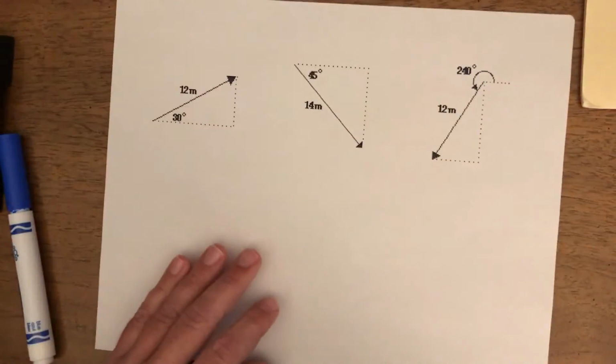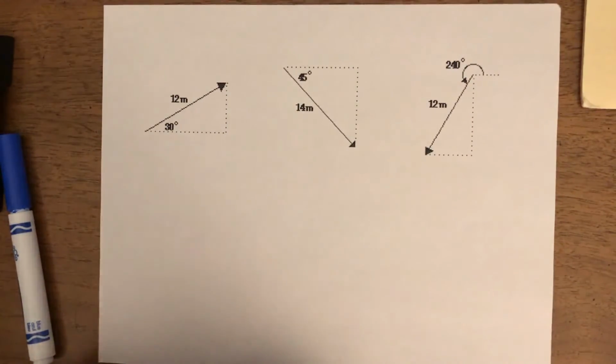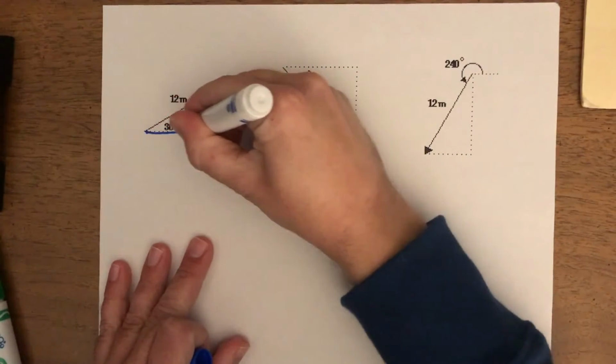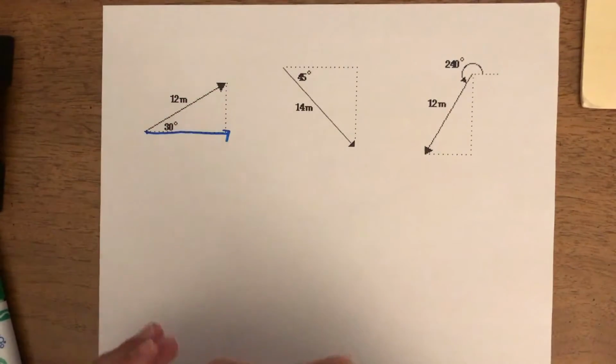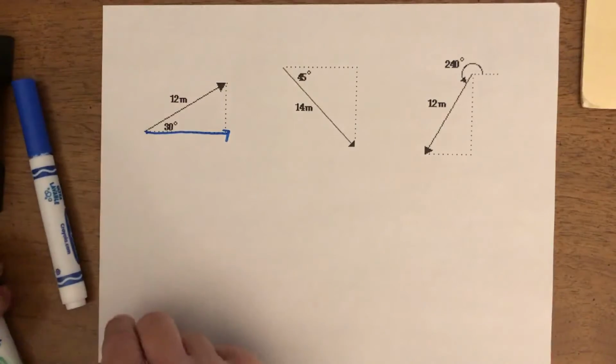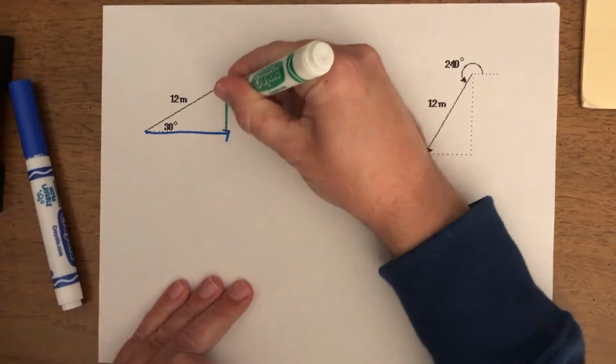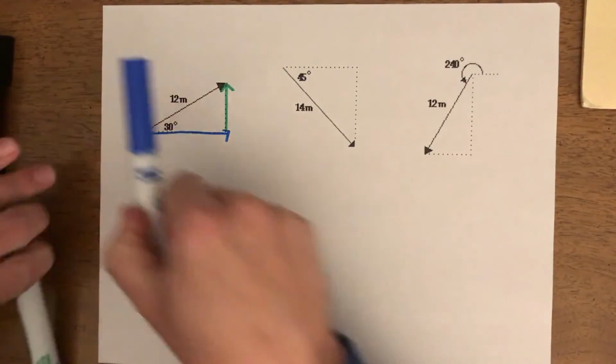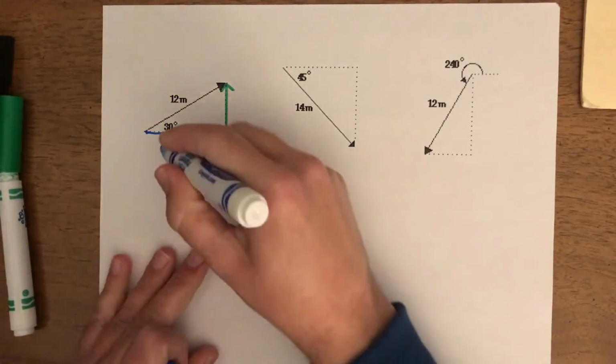Let me show you an example of number 3 here. So they want you to resolve these vectors. In other words, they want you to find the sides. So we could call this the horizontal component. Remember, that's what we call a side. And we could call this the vertical component. So how would we find those? We have to use our trig functions here.